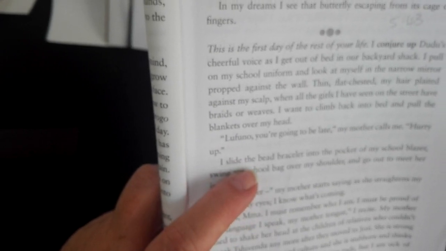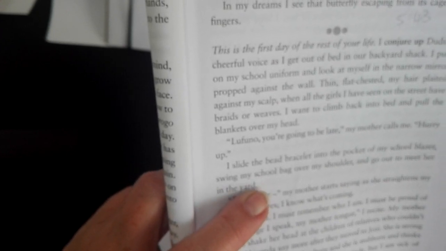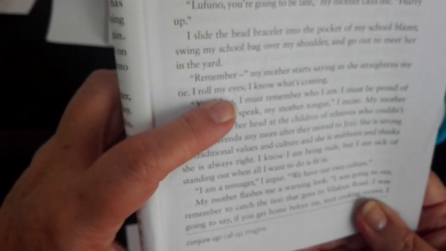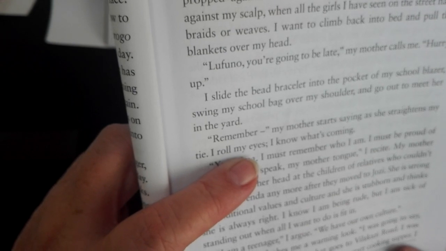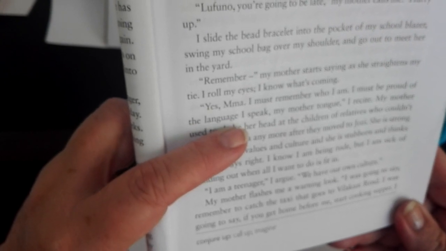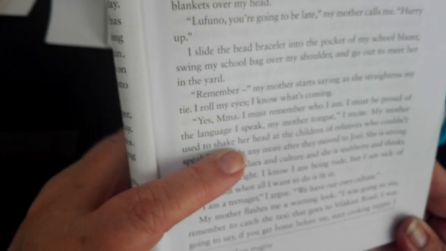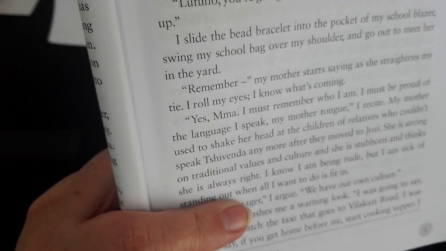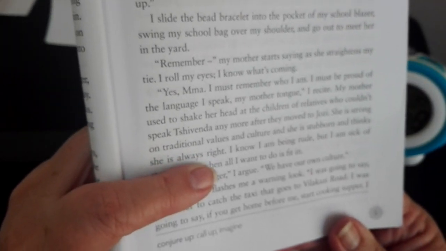Lufuno, you're going to be late, my mother calls me. Hurry up. I slide the bead bracelet into the pocket of my school blazer, swing my school bag over my shoulder and go out to meet her in the yard. Remember, my mother starts saying as she straightens my tie. I roll my eyes. I know what's coming. Yes, Ma. I must remember who I am. I must be proud of the language I speak, my mother tongue, I recite. My mother used to shake her head at the children of relatives who couldn't speak Tshivenda anymore after they moved to Josie. My mother is strong on traditional values and culture, and she is stubborn and thinks she's always right.